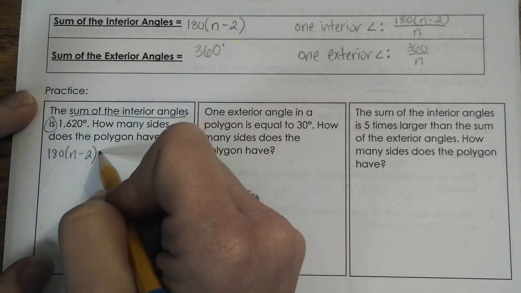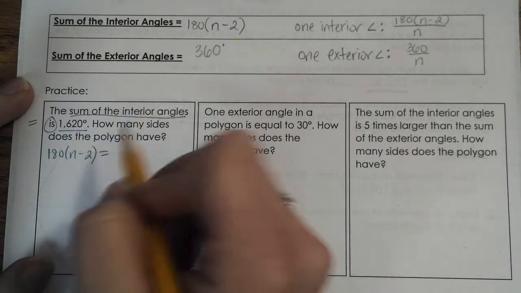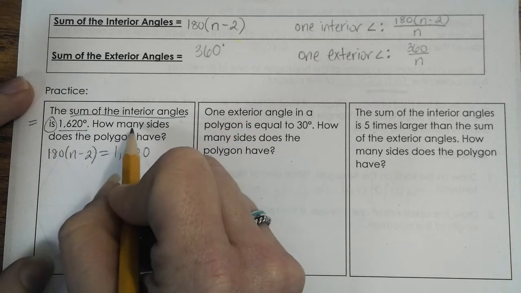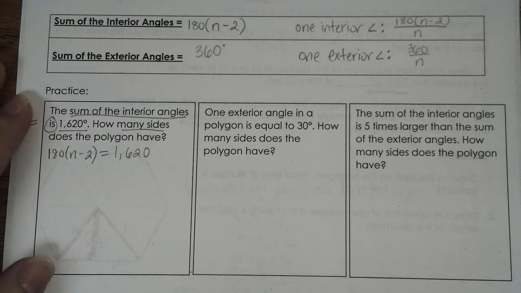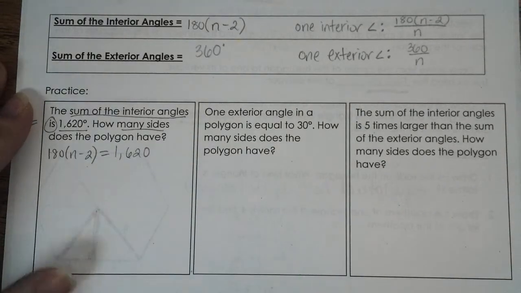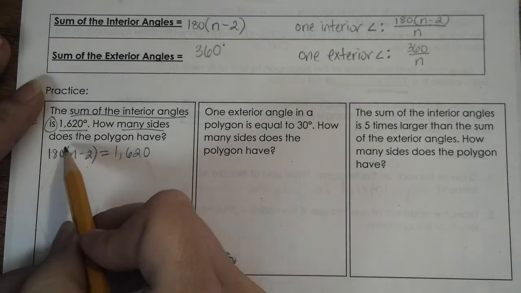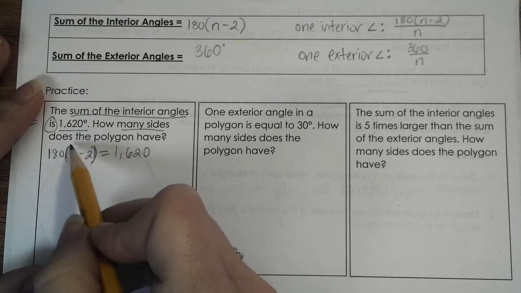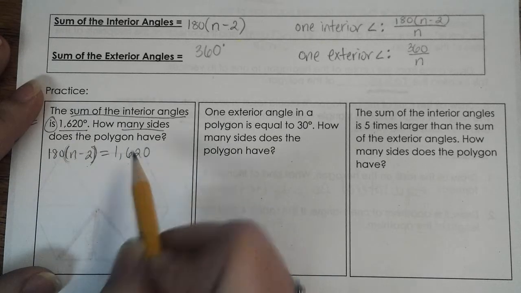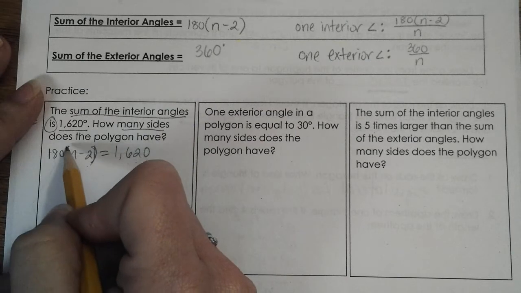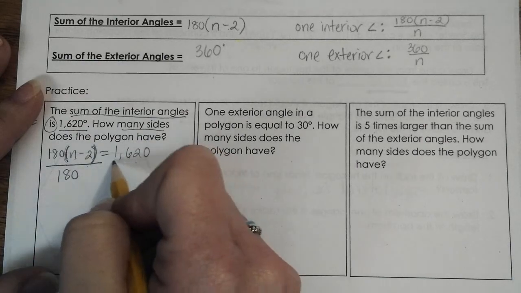And then anytime you see "is," that means equals. What does it equal? Well, it's just that, 1,620. How many sides does the polygon have? The only variable we have to solve for is n, the variable for the number of sides. So we just have to solve for n. This is saying 180 times this whole thing. So if we want to solve for n, we have to move this over to the other side. How do we get that to the other side? It's being multiplied by this whole thing, so we need to do the inverse of that, which is division.